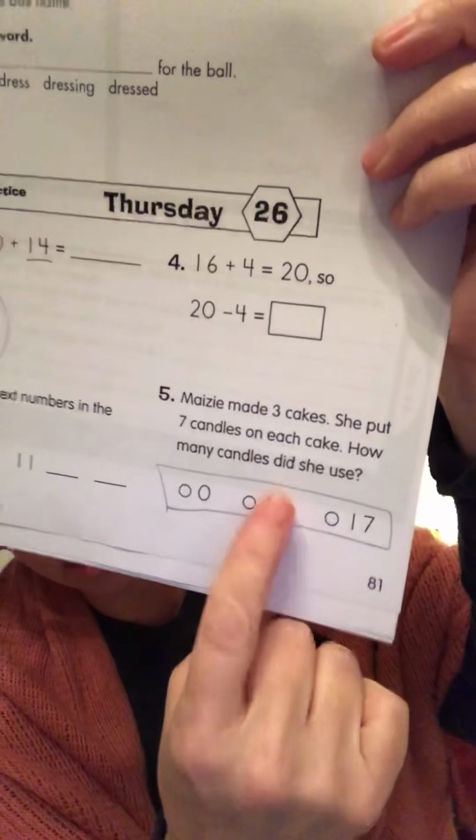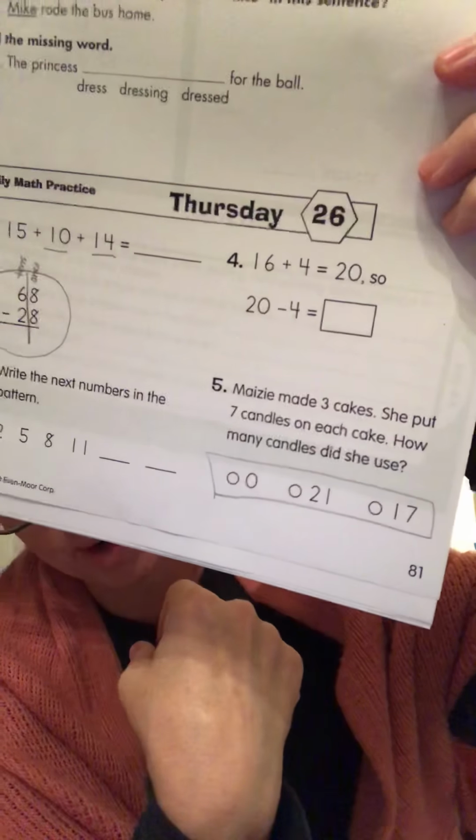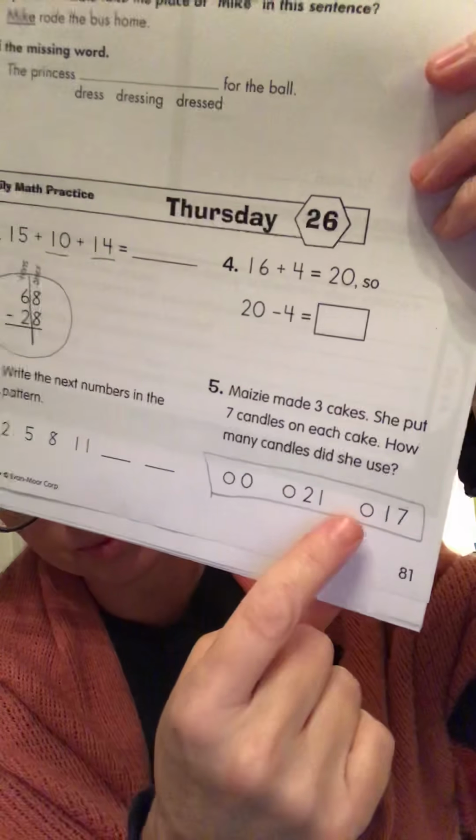I also wanted to point out that down here on number 5 on Early Bird, we have our circles. So you're going to fill in the bubble for the correct answer. That's what those are. They're bubbles. So bubble in the correct answer. All right.